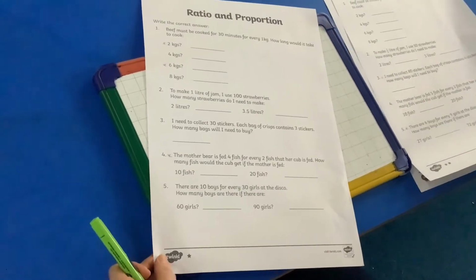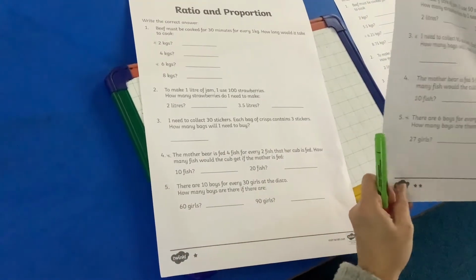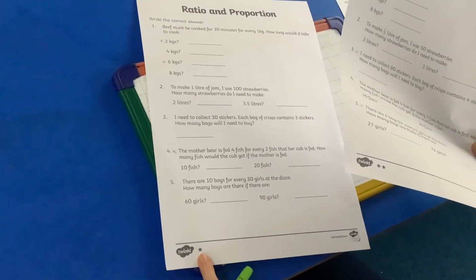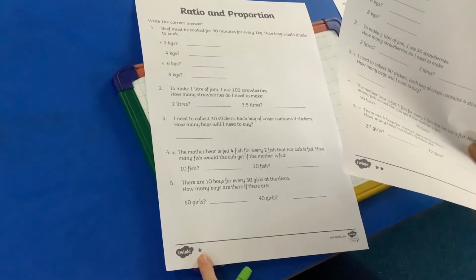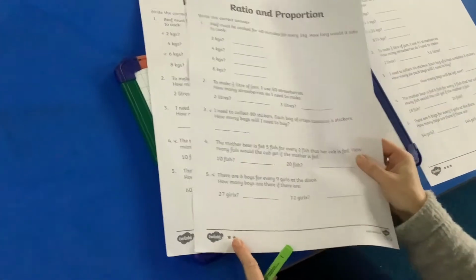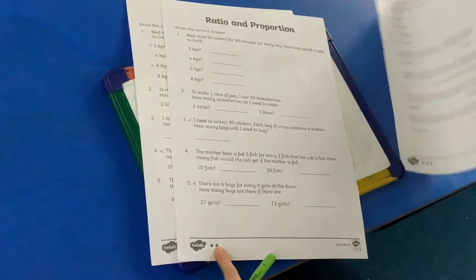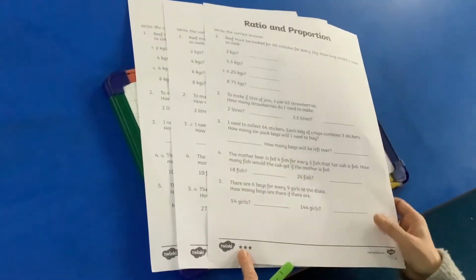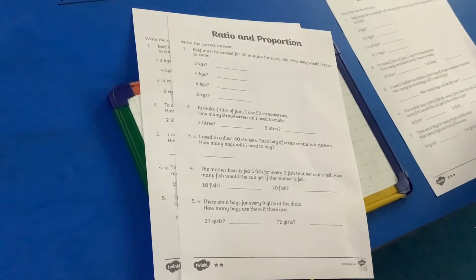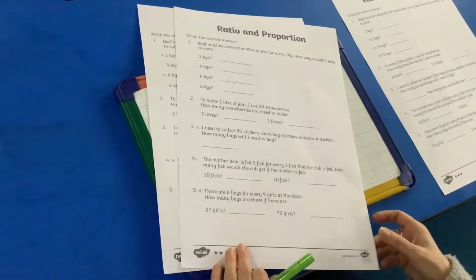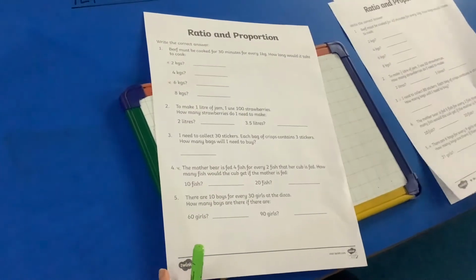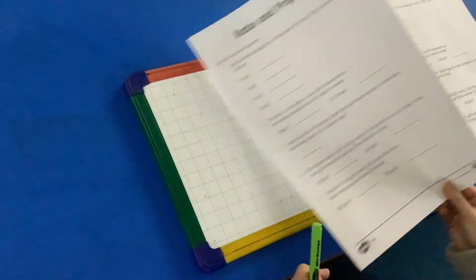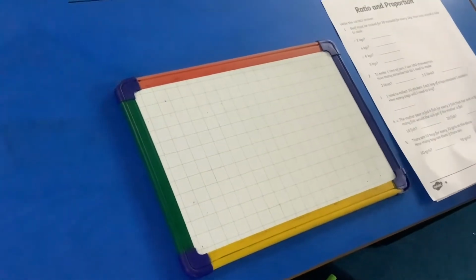Now when you look at the sheets you'll see a star at the bottom. One star is for the children that aren't feeling very confident, so that's a practice. Two star if you're feeling more confident, and three star is the challenge. And three star actually is a real challenge. It's the same questions but just with different values. We've put the answers into your pack as well, so try not to look. Have a go at the sheet first, and when you've tried it you can check your answers, which is always handy.